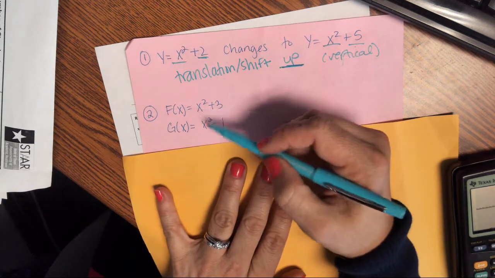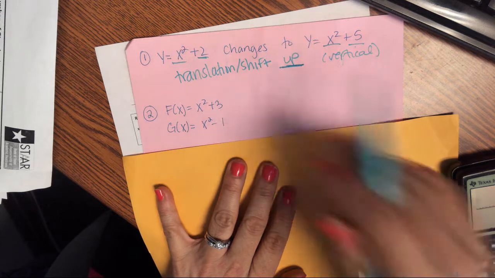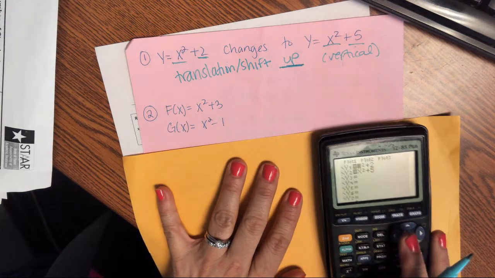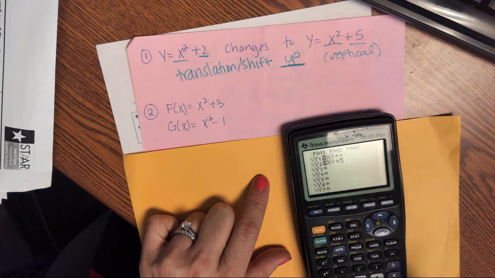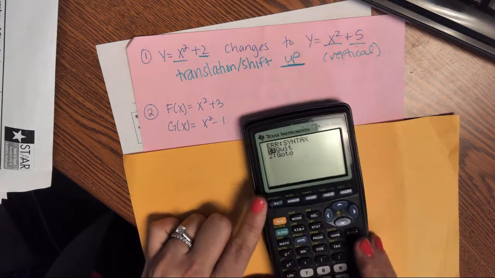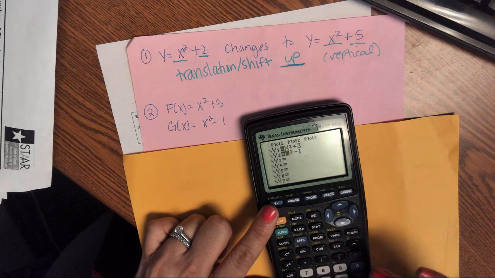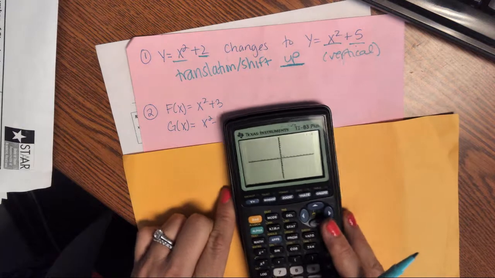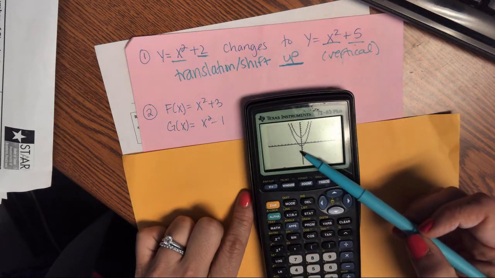Okay, so the second example was x squared plus 3, and then it changed to x squared minus 1. You can probably already predict what's going to happen there. So instead of x squared plus 3, it's changing to x squared minus 1. Oops, I did something wrong. Okay, there's x squared plus 3, and then there's x squared minus 1.